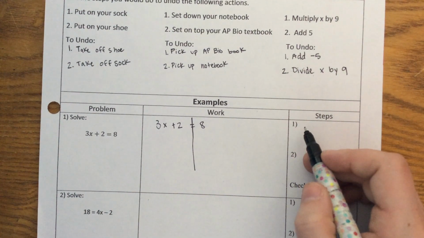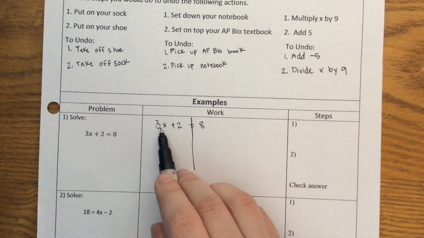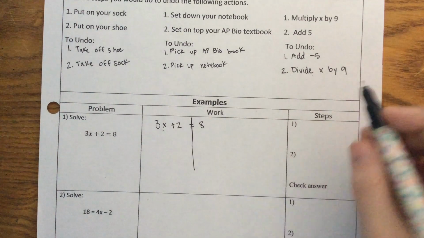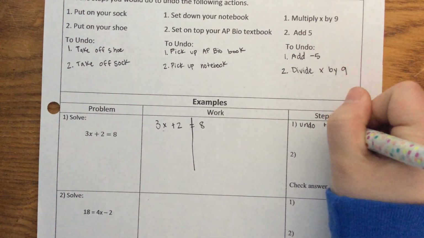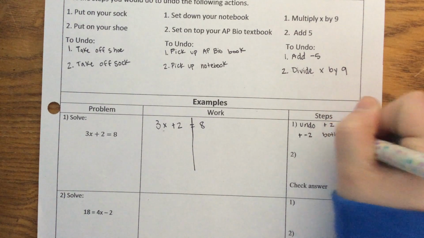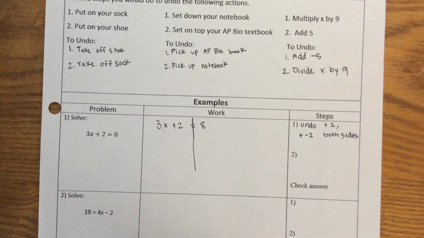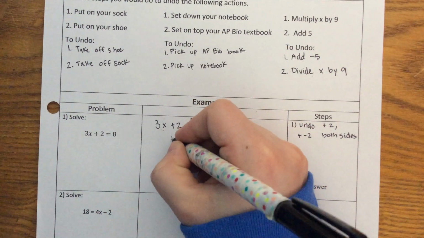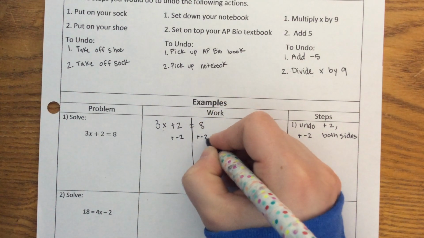Okay, so steps. So my first step, I'm going to think x is with the 3. So they're kind of like best friends. So we want to keep them together. So I'm going to get rid of this adding 2. So to undo adding 2, we're going to add negative 2 to both sides. Okay, so I'm going to put it right underneath this 2 because that's what I'm trying to get rid of. So I'm going to say plus negative 2, and if I do it on one side, I do it on the other.